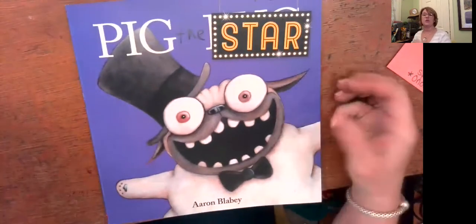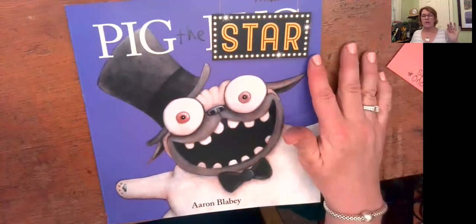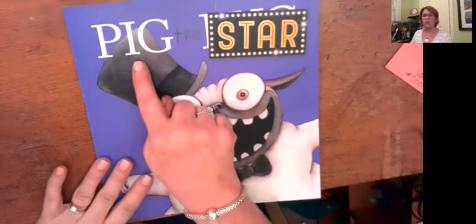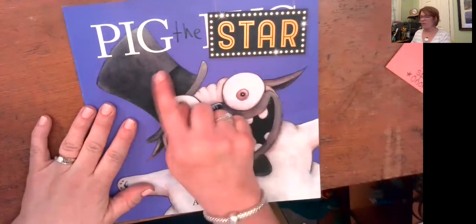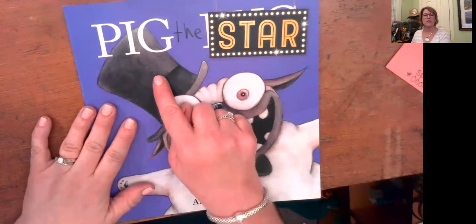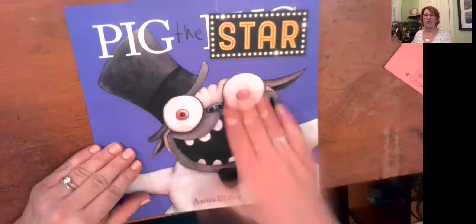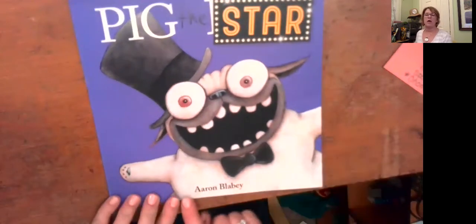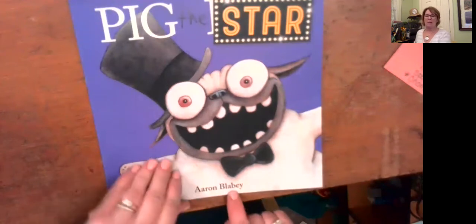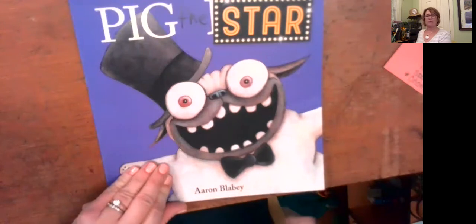to help show you more examples of using all caps and using onomatopoeia, I'm going to read from this wonderful book, Pig the Star. And if you've ever read any of the Pig the Pug books, they are so funny, and this one will do a great job of showing us what we're learning. Okay, Pig the Pug by Aaron Blabey. I'm not sure if it's Blaby or Blabby. I have a feeling it's Blaby. So let's move on.